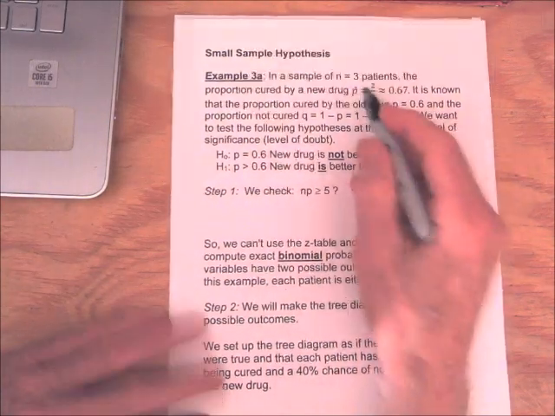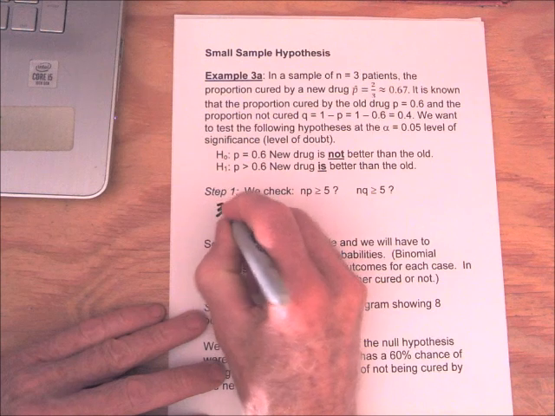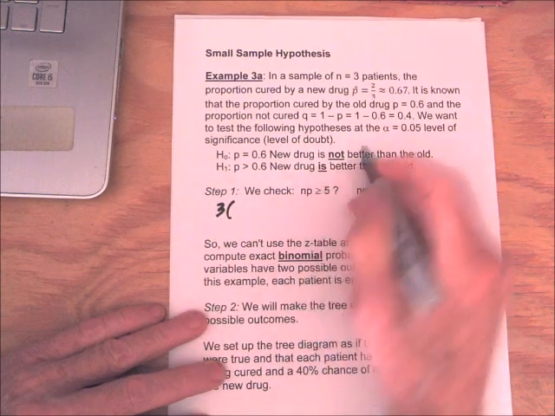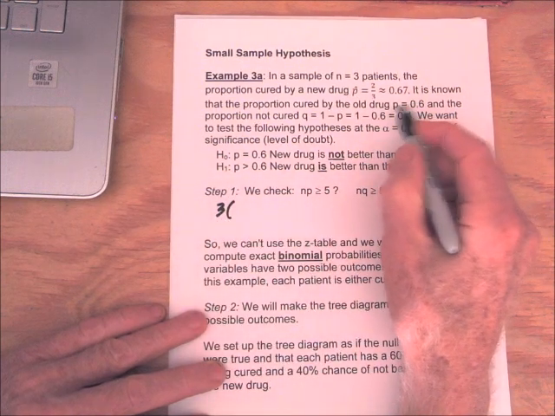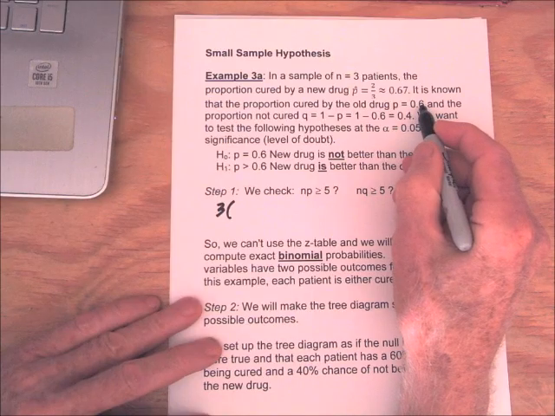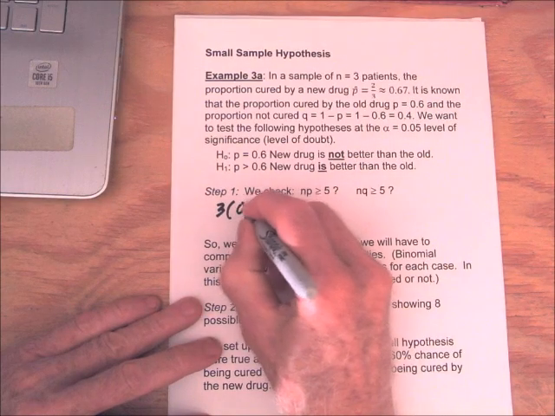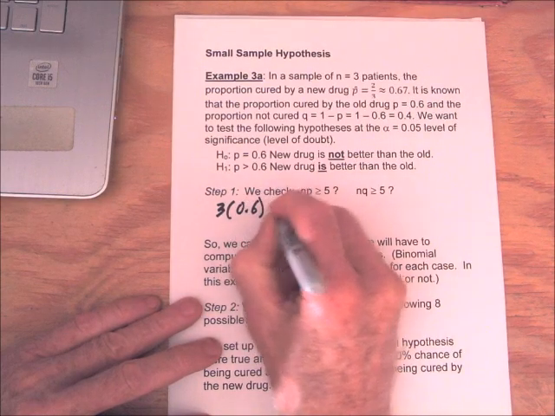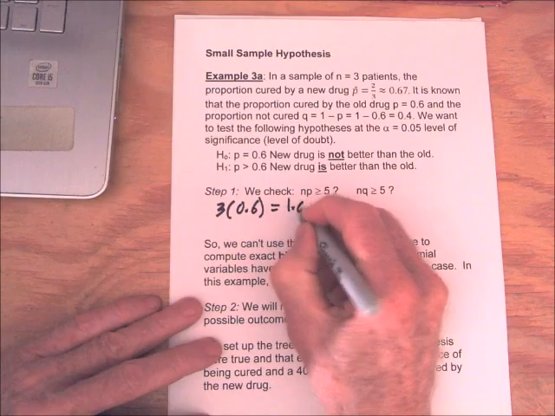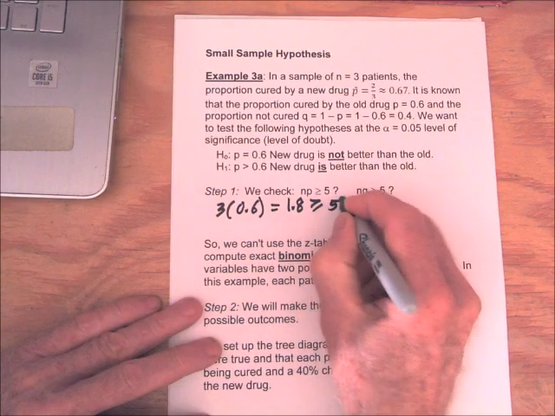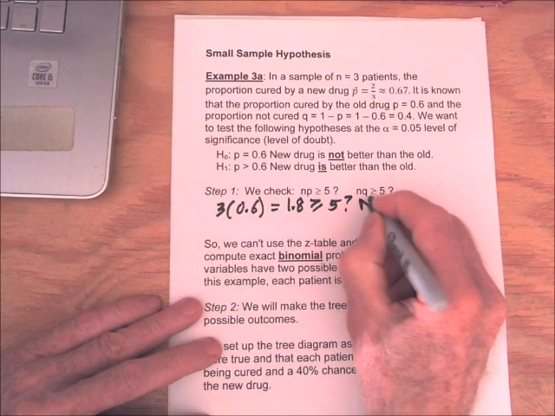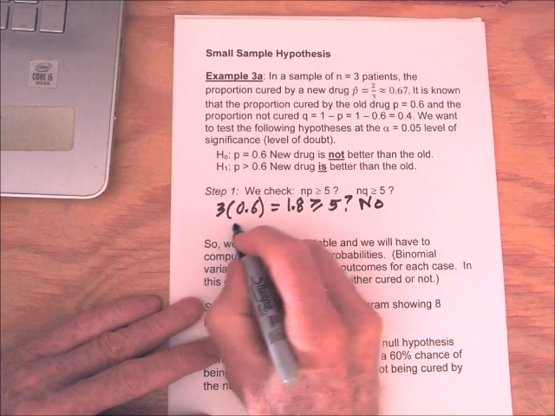So our sample size n is 3, and if H0 is true, p is going to be 0.6, so the proportion cured is 0.6. 3 times 0.6 is 1.8, greater than or equal to 5? That's a no. 1.8 is not bigger than 5.